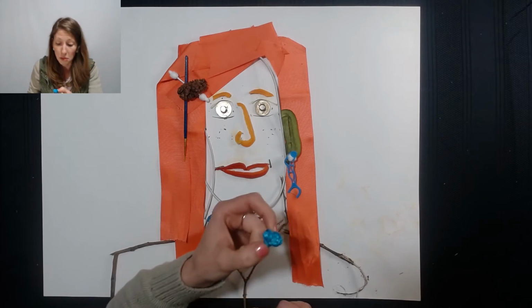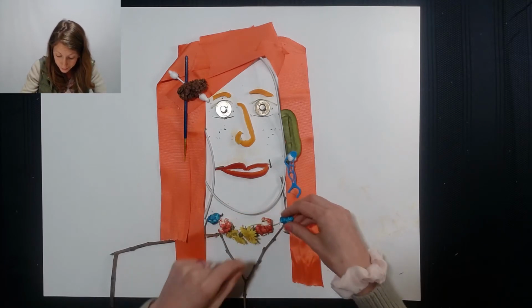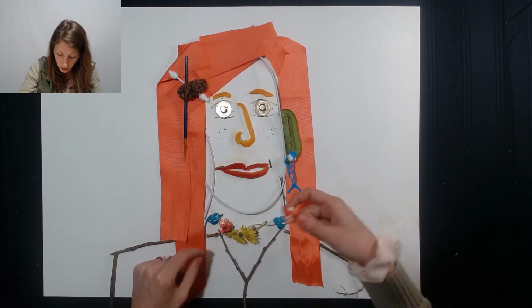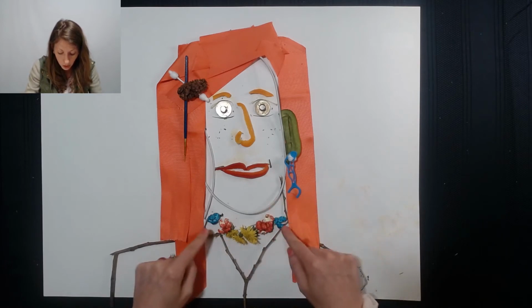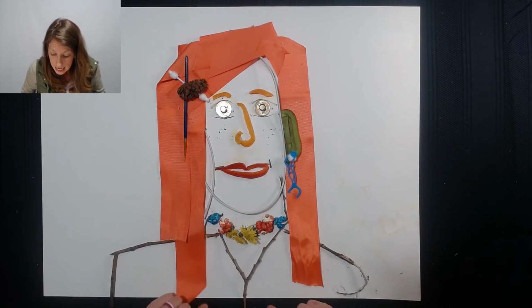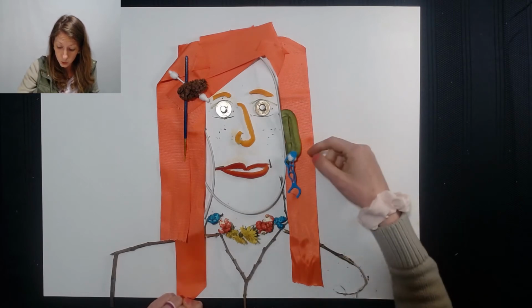fruity flavored popcorn. And I just thought that the colors were cool. I really don't enjoy eating it as much, and I did some primary colors here. You see that? Blue, red, yellow. And let's go up to my ear, okay?